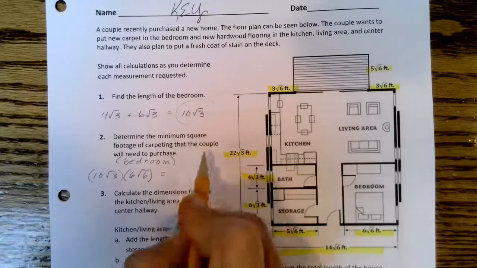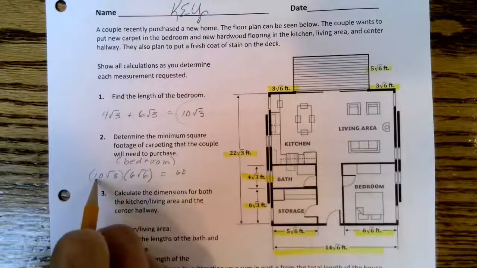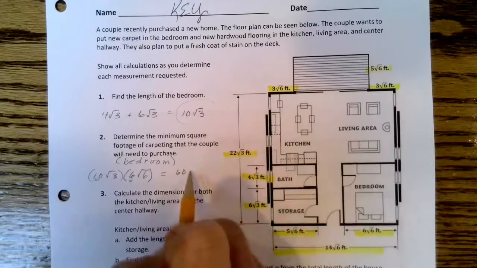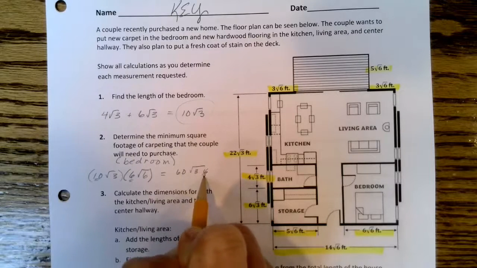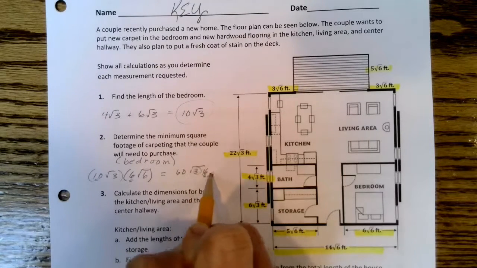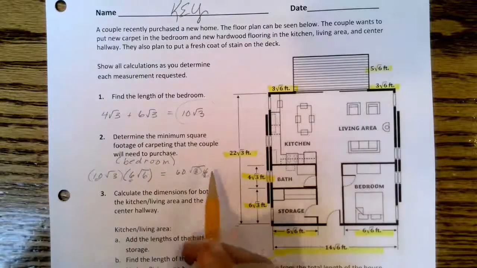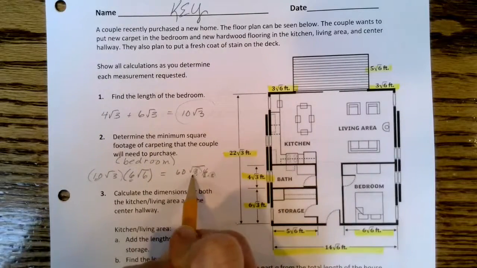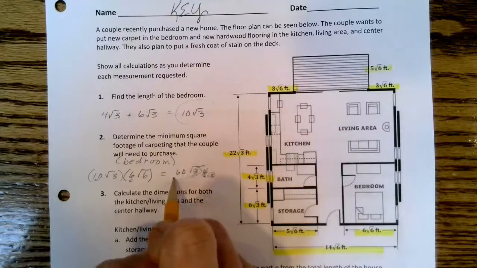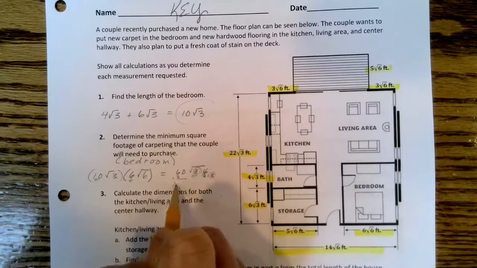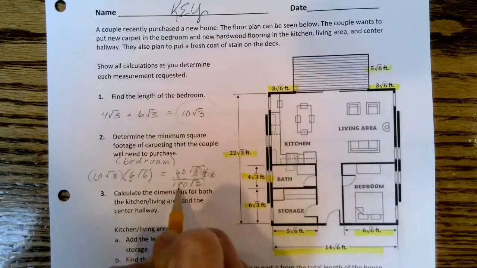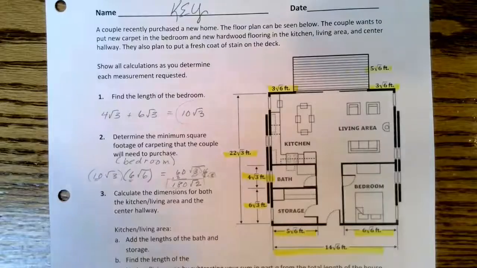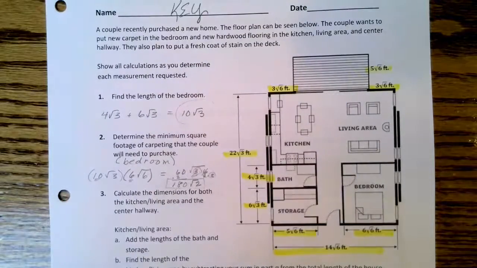So what we're ending up with is 60, because 10 times 6 is 60, and then we have the square root of 3 times 6. Now 6 is 2 times 3. So there's our double factor. So when 3 comes out as 1, it's going to be times this 60. So 180 roots of 2 is going to represent the minimum square footage of carpeting for that bedroom space.